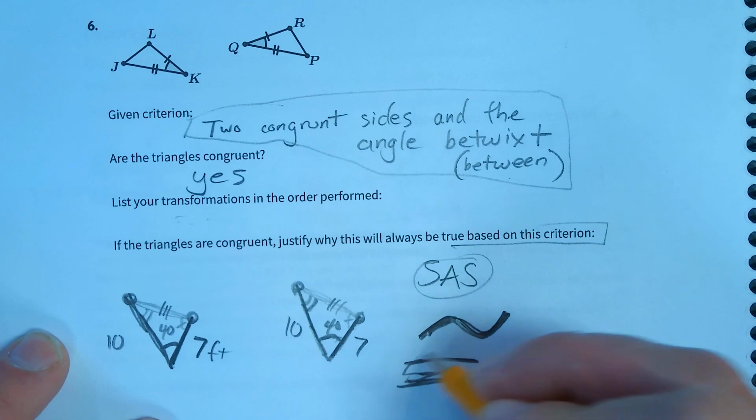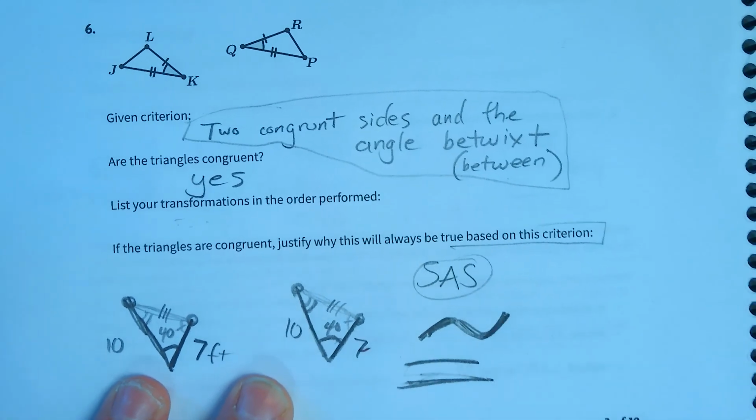Whoa, what's going on with this congruency symbol? Okay, moving on.